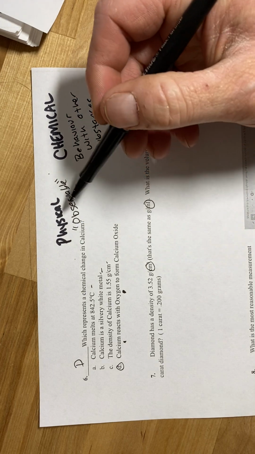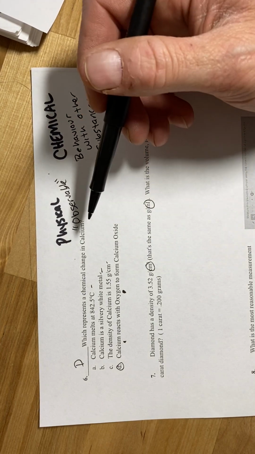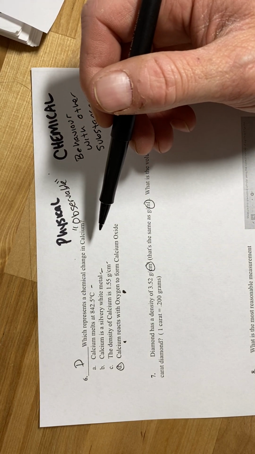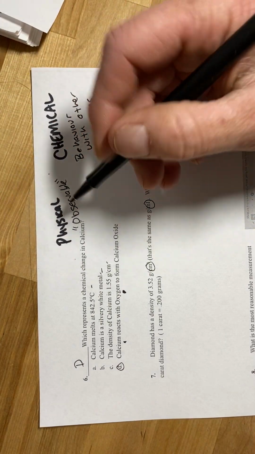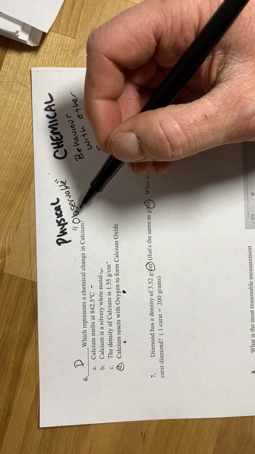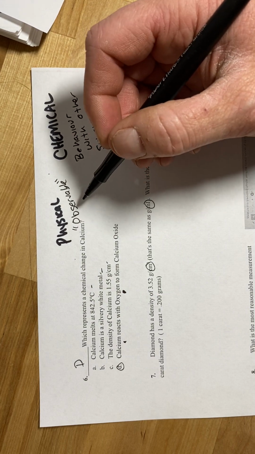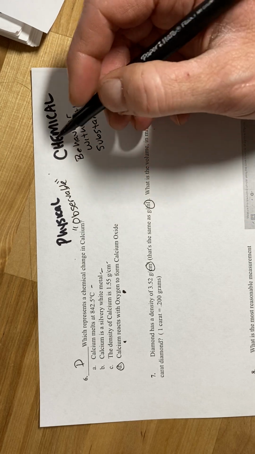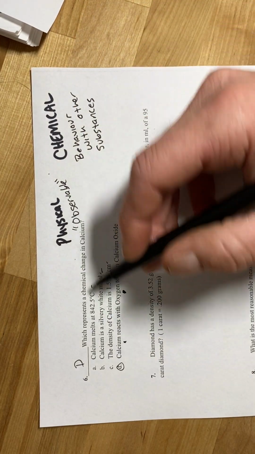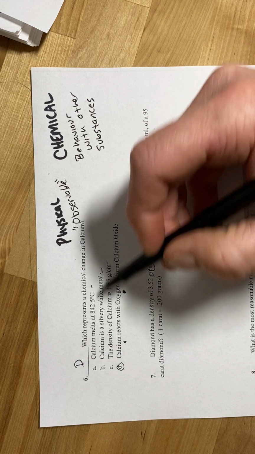Okay, and so observable characteristics are things like color, shininess, hardness or softness, shape, that sort of thing. They can also be really easy measurements like mass or volume or things like that. But let's go through these options here. Which one is a chemical change in calcium?